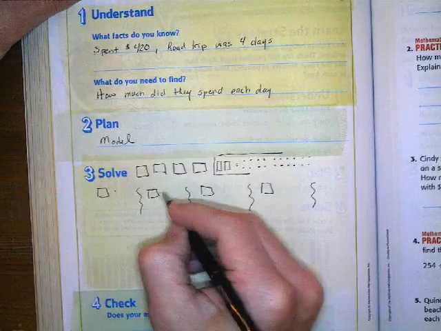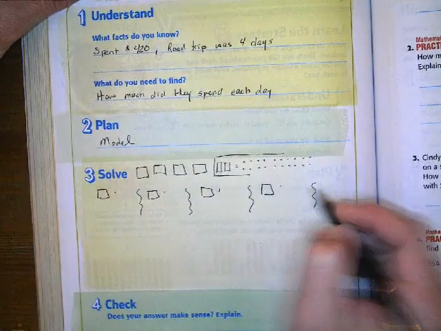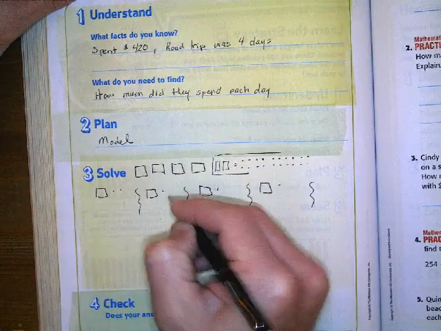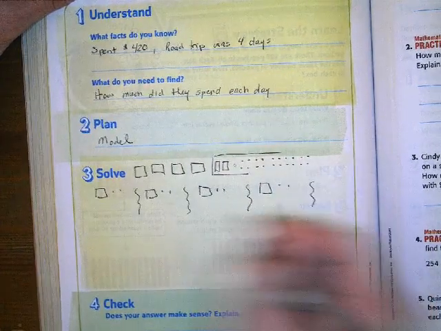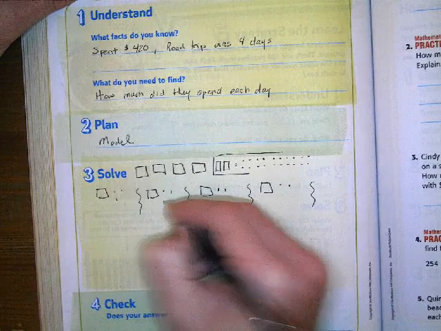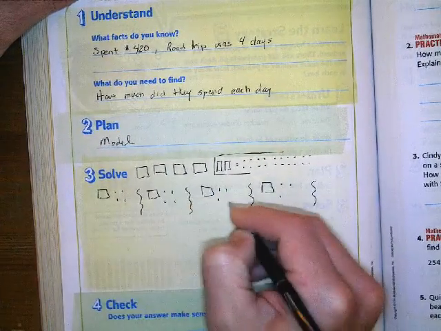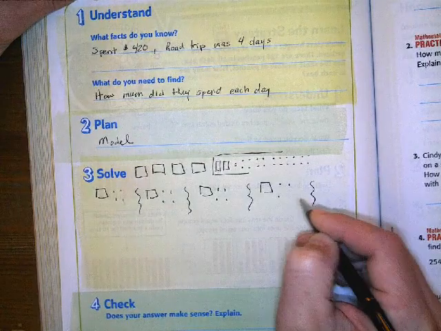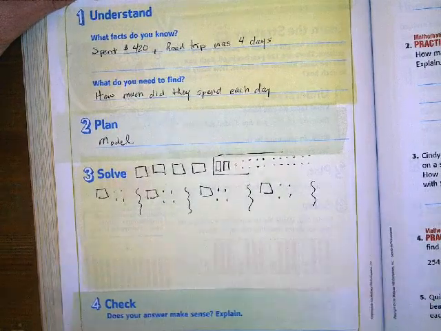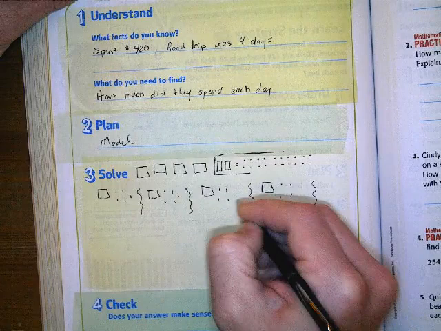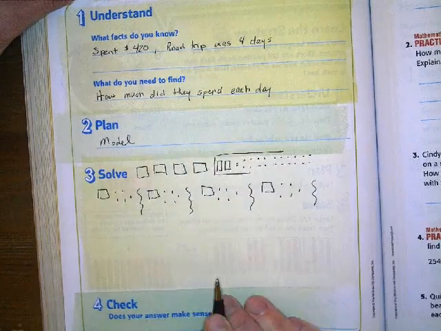So 1, 2, 3, 4, 5, 6, 7, 8, 9, 10, 11, 12, 13, 14, 15, 16, 17, 18, 19, 20.